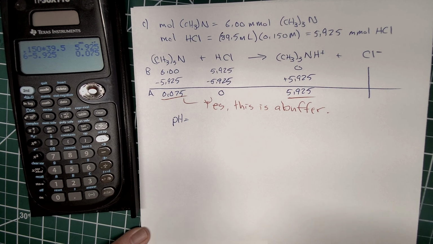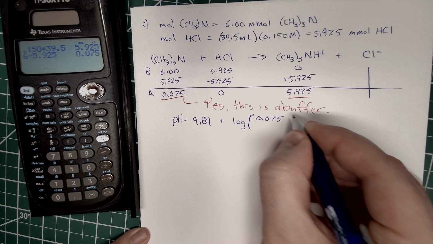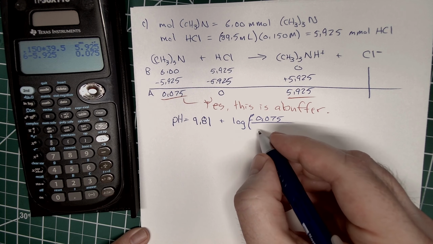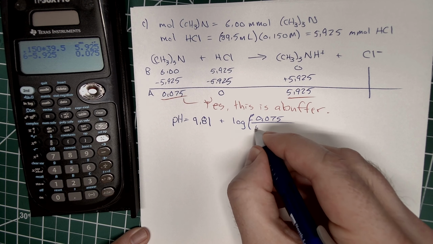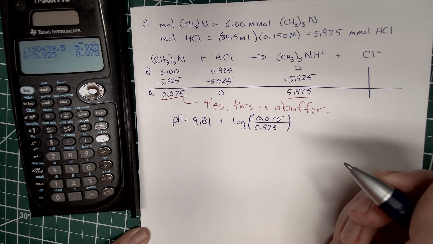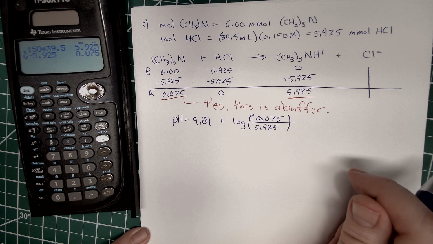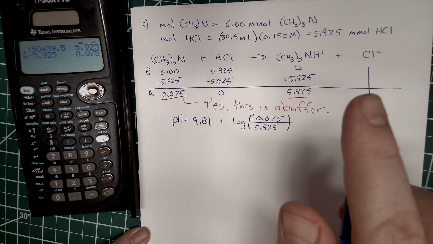So 9.81 plus the log of the concentration. And rather than put the actual concentrations, I'm just going to put the numbers in. So we want the base, 0.075 over the 5.925. All right. And so that gives us that particular number.